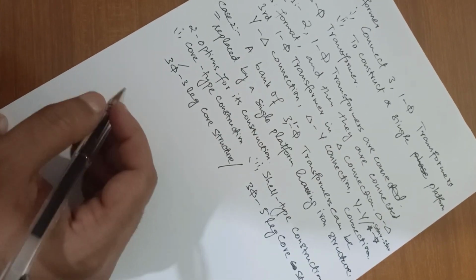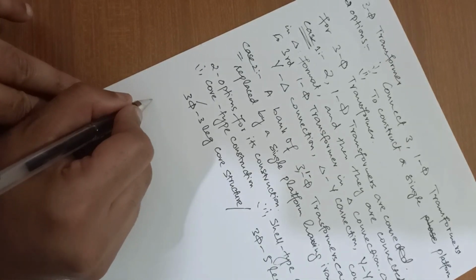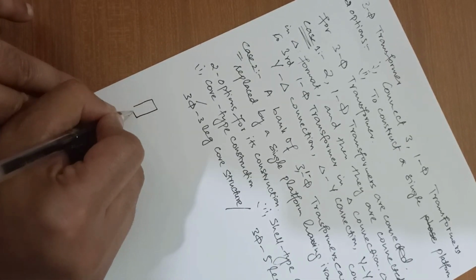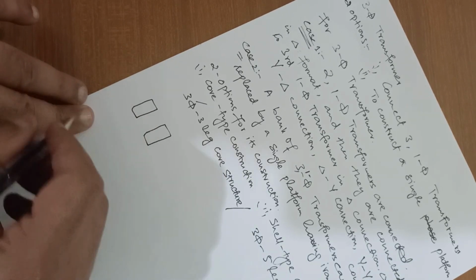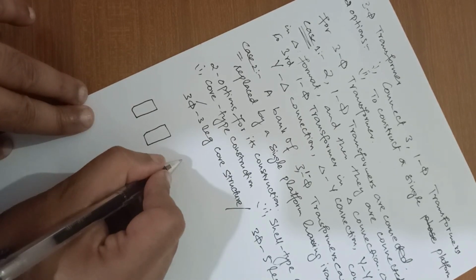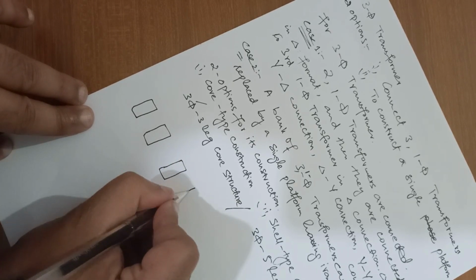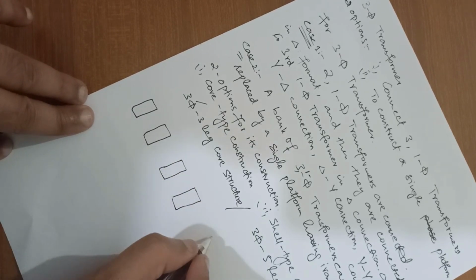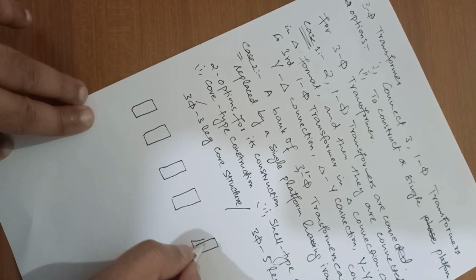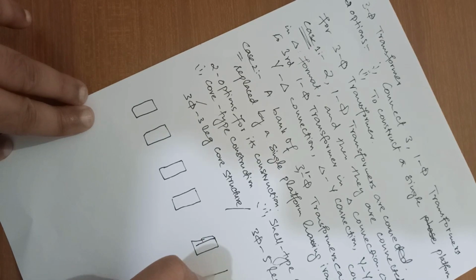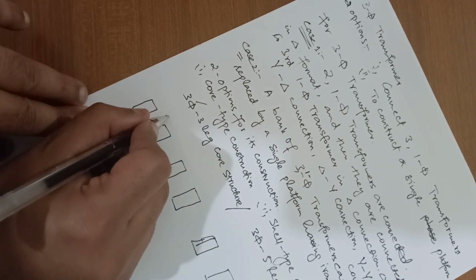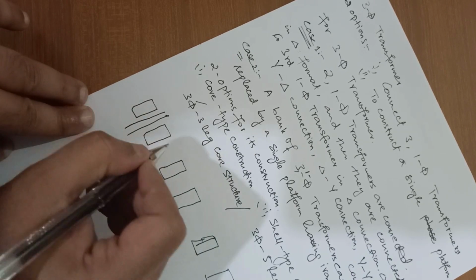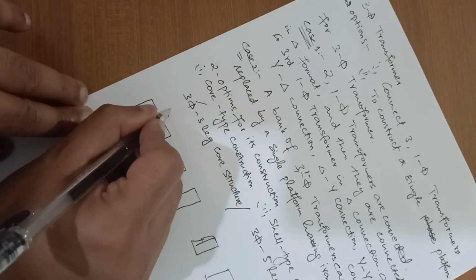Right? We can draw it. It can be drawn just like this, that A to A type, right? Then B to B type, and then C to C type, right? So we can say that we have this thing.